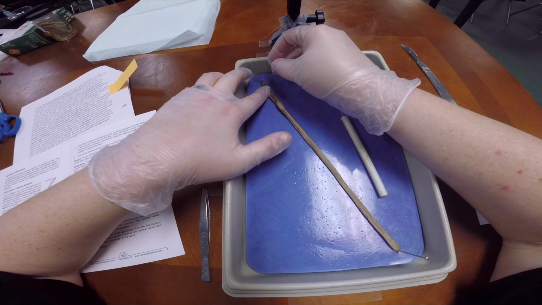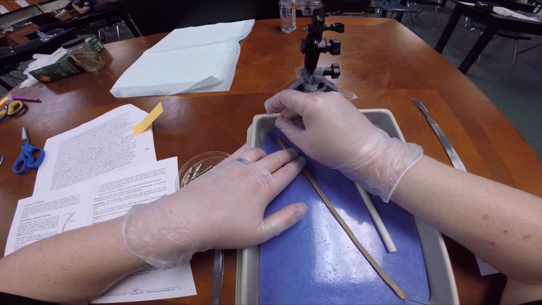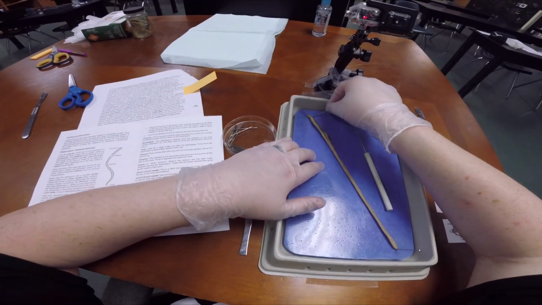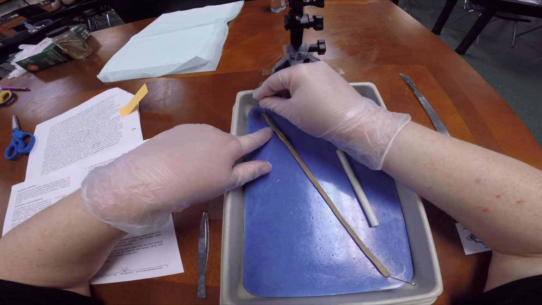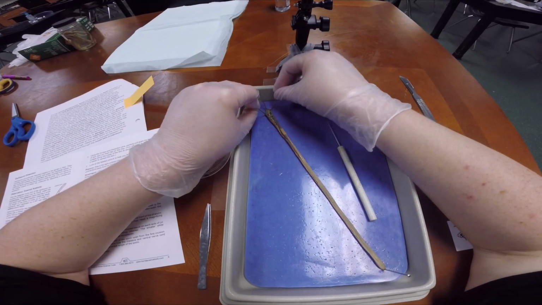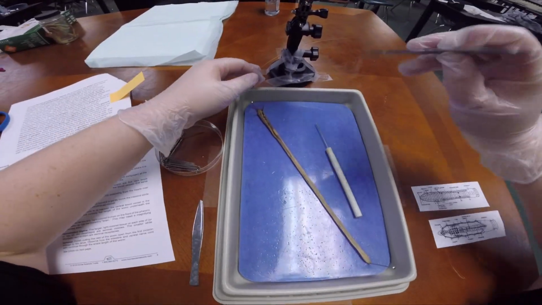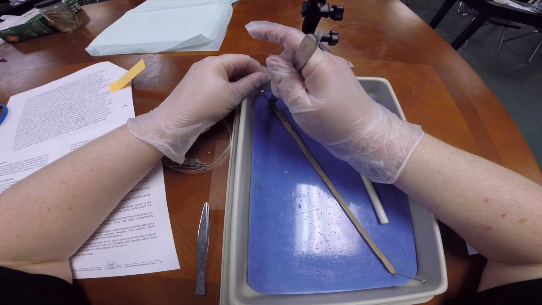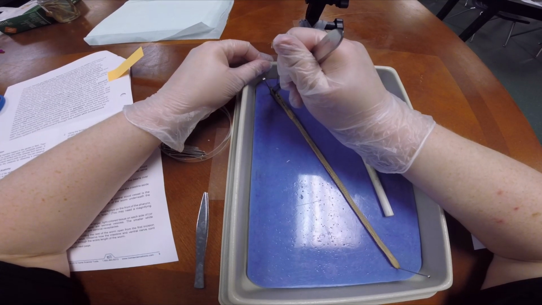So when you pin, you just want to use, this is the hardest part, so when you pin him, you can start on one side and then pin the other. And I'm going to recut this up here. You have to be very, very gentle, otherwise you damage the insides.